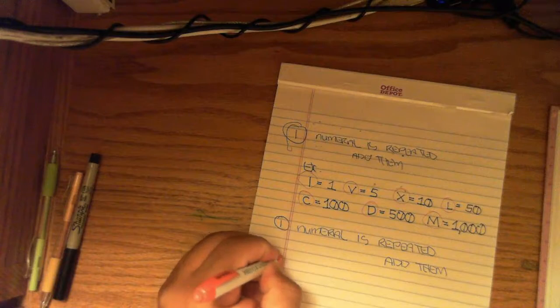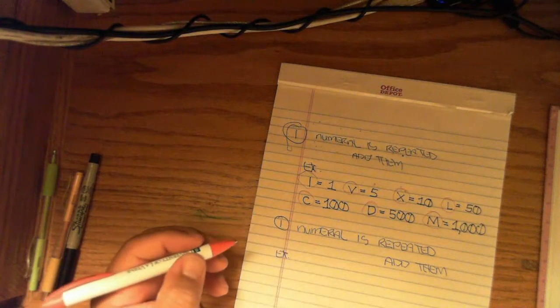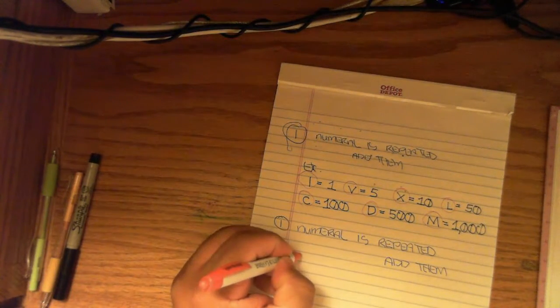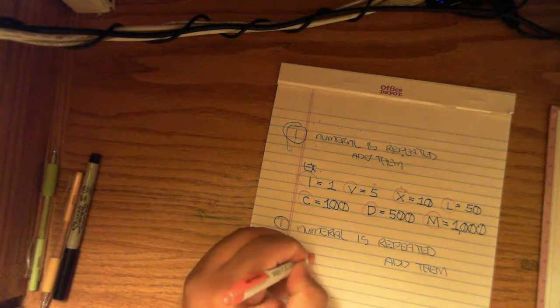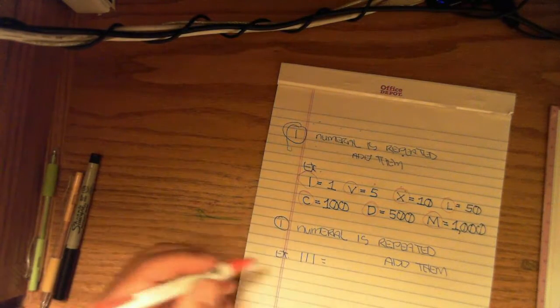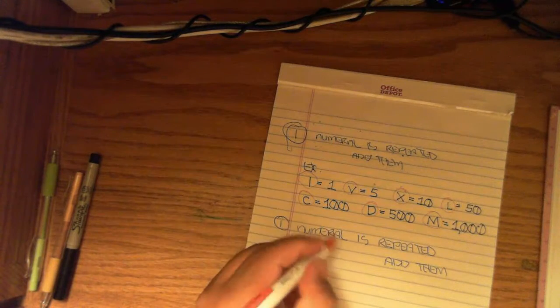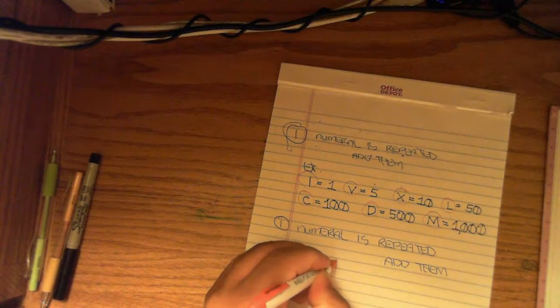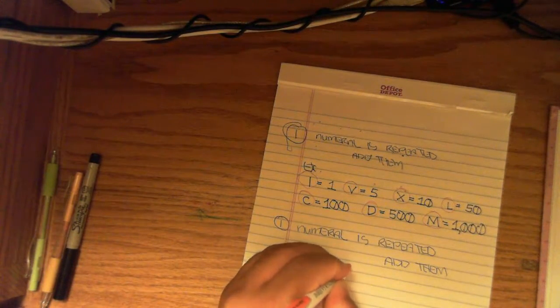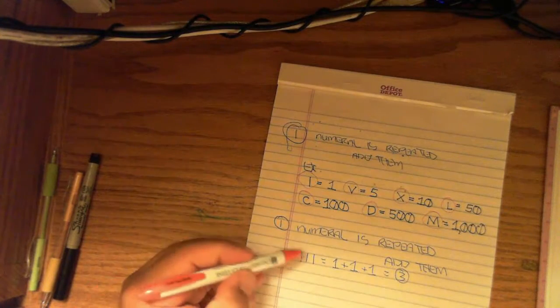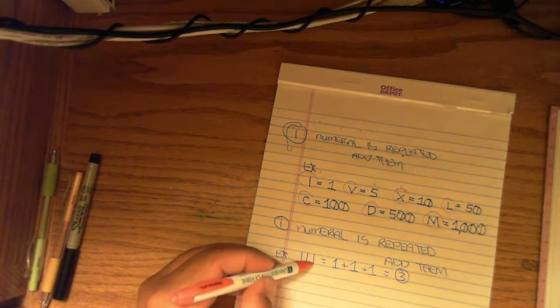Okay, so as an example here, if I have 3 I's, and I know that each I is equal to 1, that's the same thing as going 1 plus 1 plus 1, which equals 3. So I know that 3 I's is equal to 3.